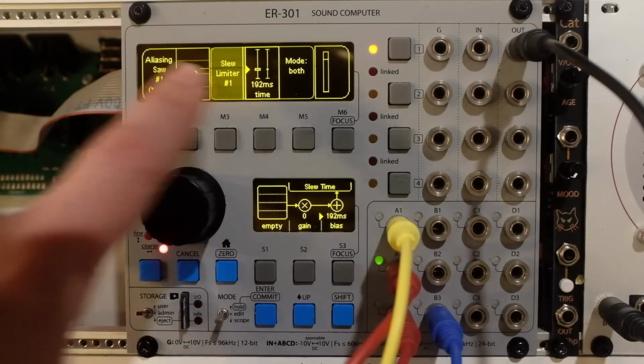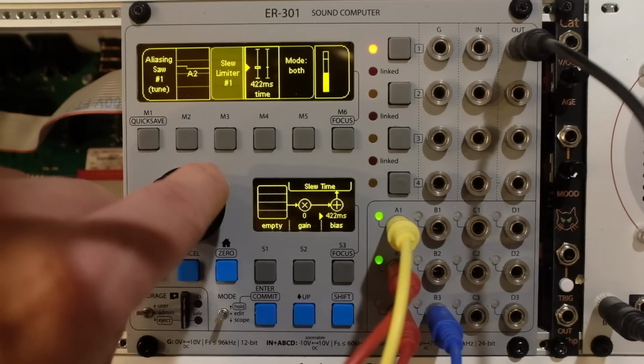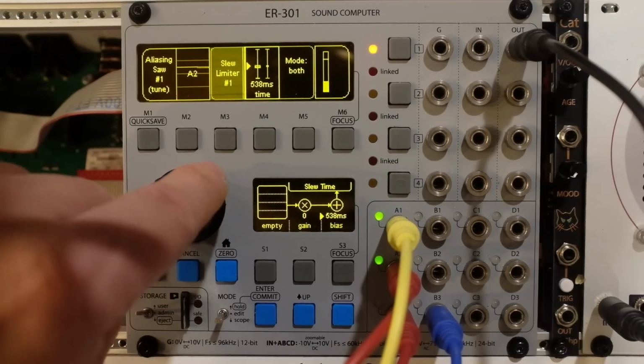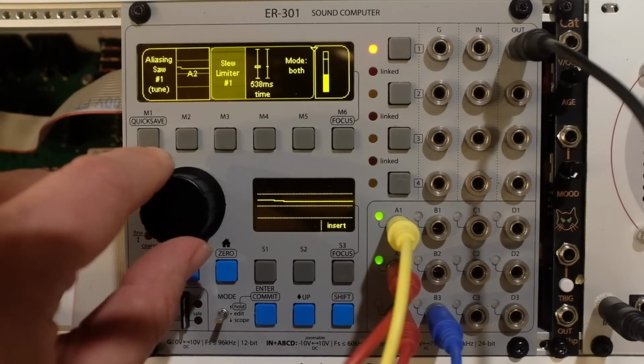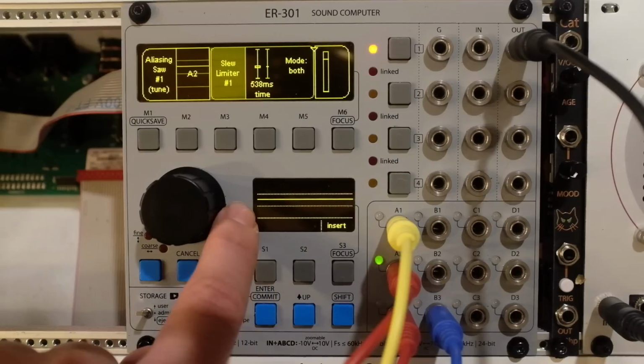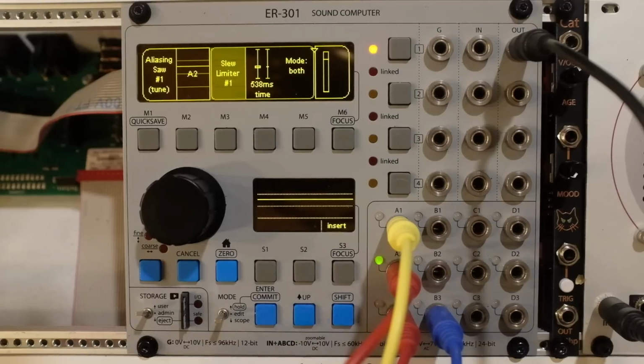And you can sort of adjust this to taste. I can go into fine control here. There we go. We got a little bit being processed here. And you can sort of see in the scope that it doesn't jump up instantly. It gradually climbs up to it.